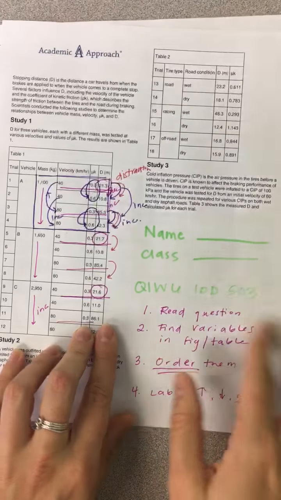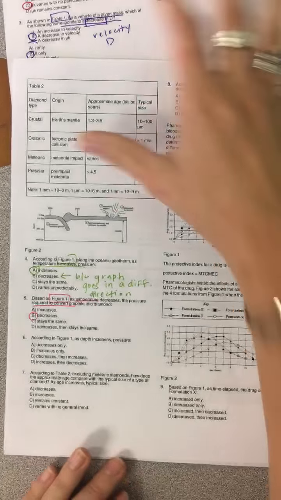We're going to go over questions 6 through 10. So let's get right to it.